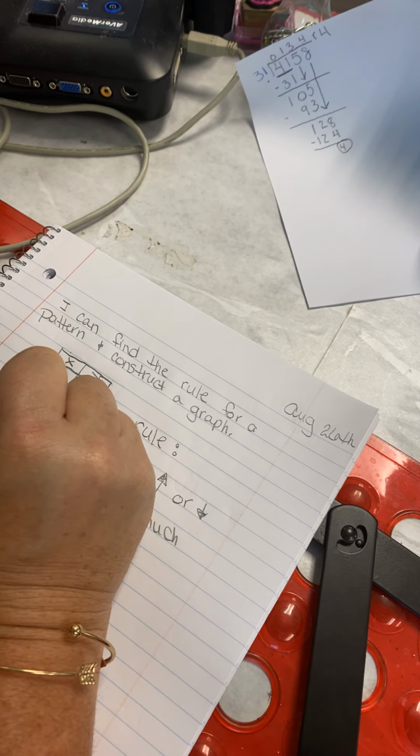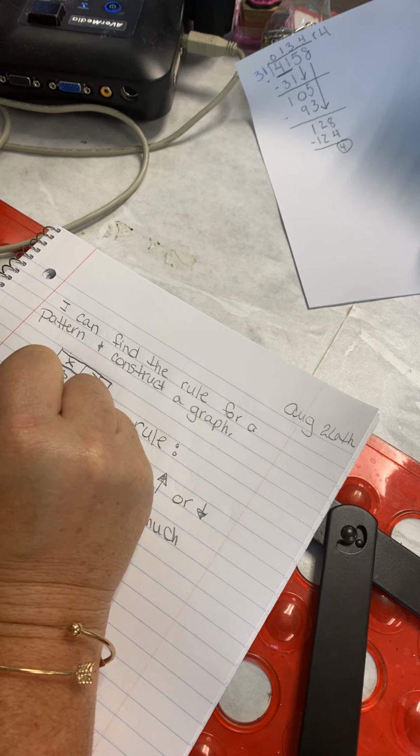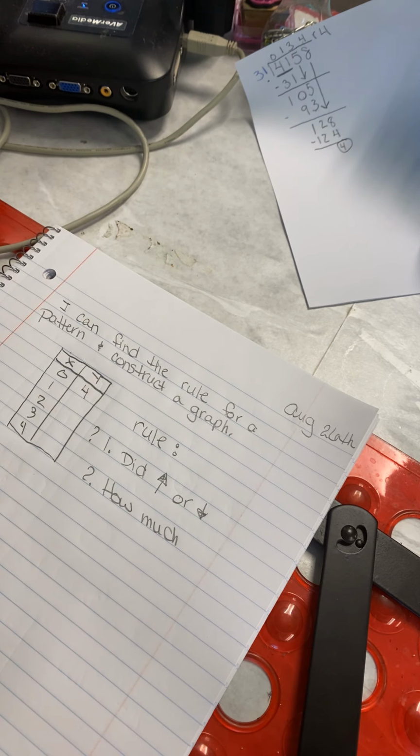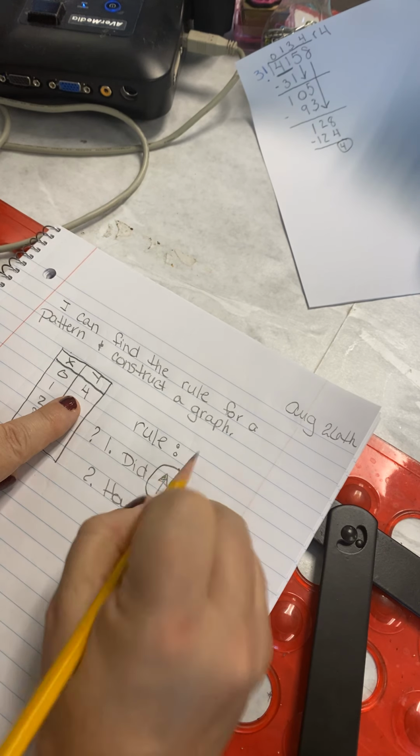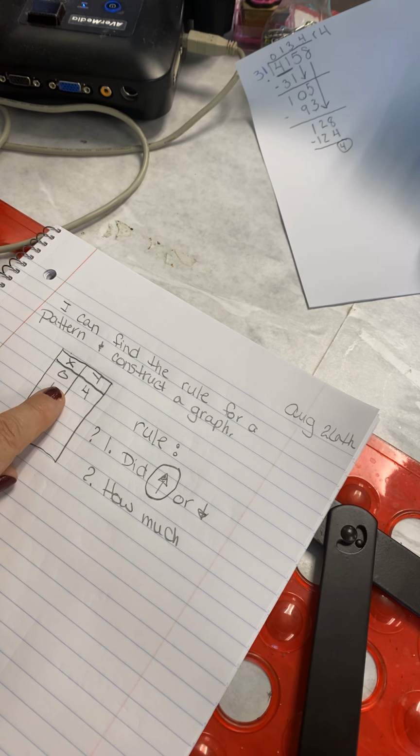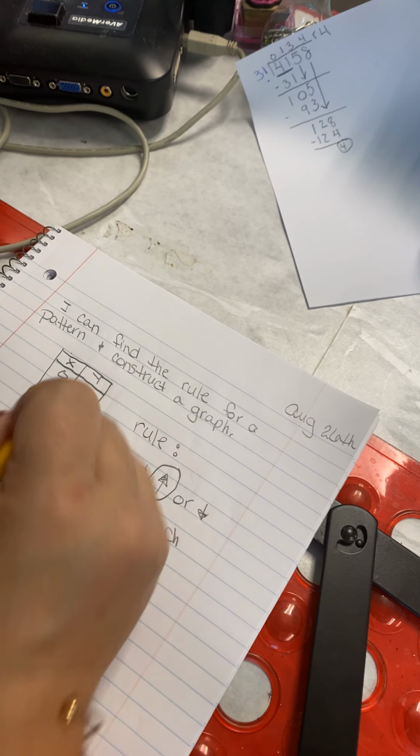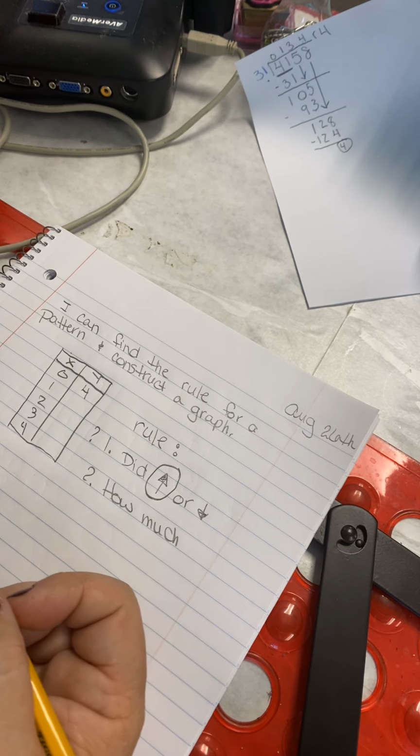So let's do 4. So we're going to put our first y at 4. So let's go ahead and get started. We're going from 0 to 4. Is that an increase or a decrease? It's an increase. So I'm going to give you the next y, because if we're increasing, it could be multiplying or adding, right?